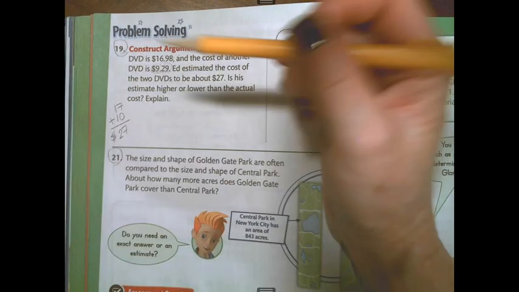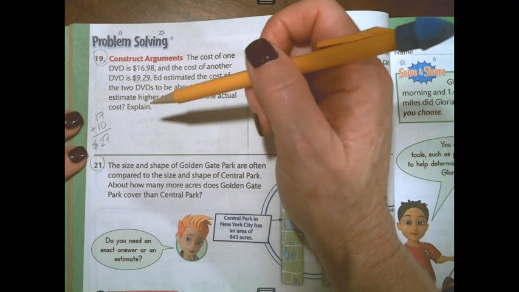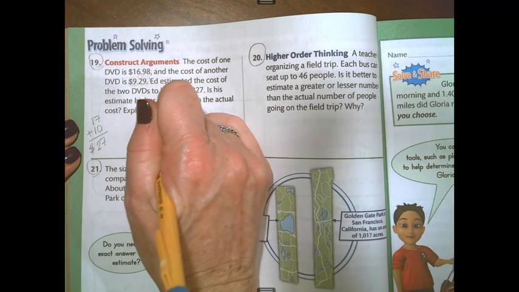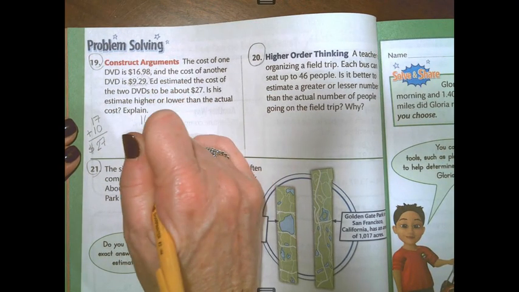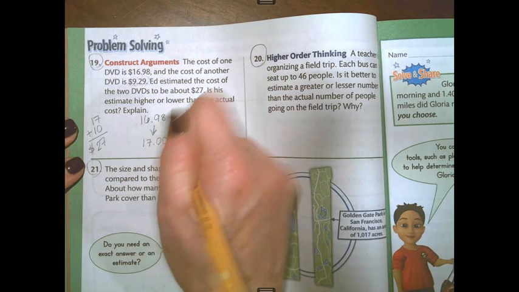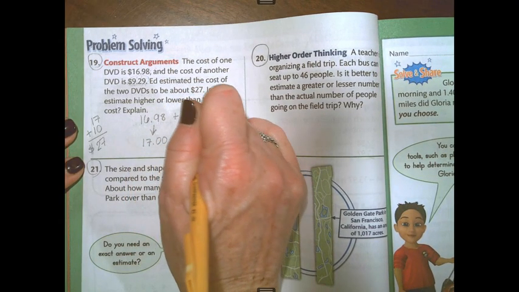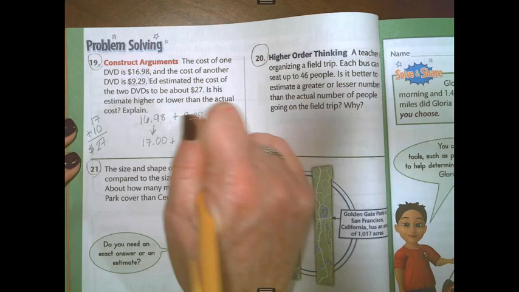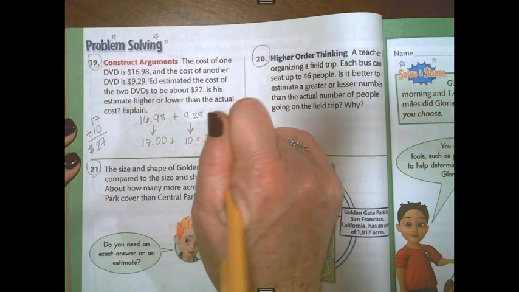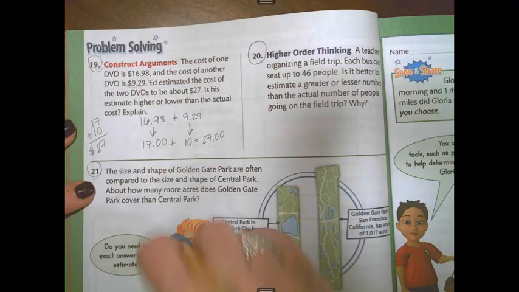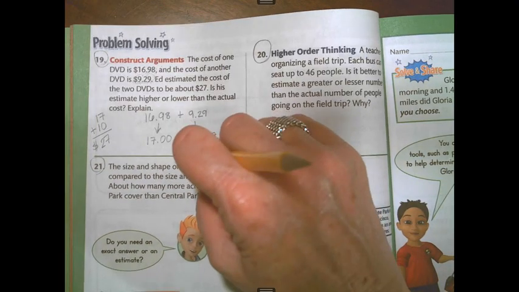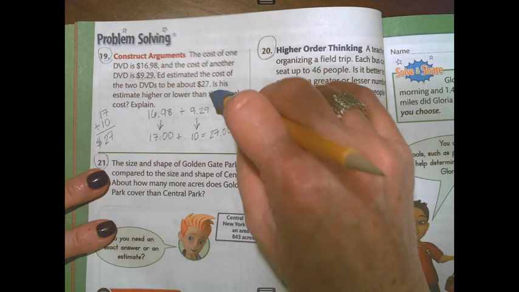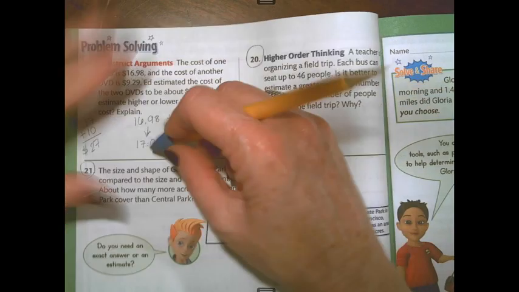And that is because Ed used numbers that are greater than the actual add-ins. So look at this a minute. I had to figure out what he was doing first. So now that I figured out how he came up with $27, he rounded $16.98. He used $17. Then when he added $9.29, he actually rounded it up to $10. So that's how he gets $27. Okay? That's where it comes from. So since his estimated add-ins are larger than the actual add-ins, his estimate's going to be a little bit higher than what the actual sum is going to be.